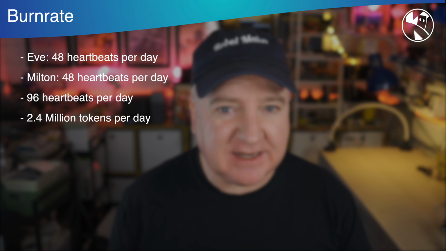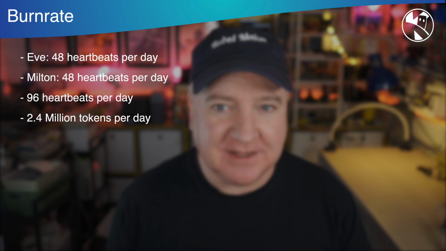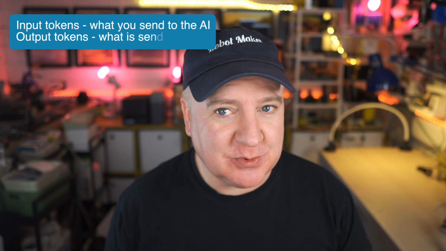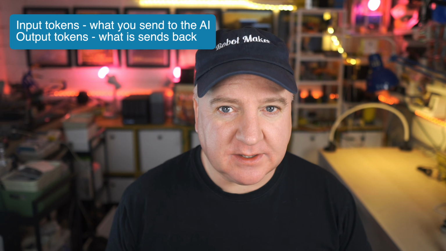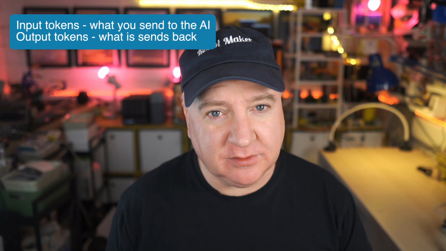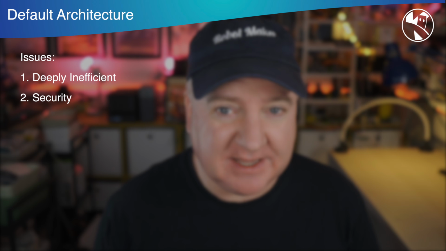My 2 agents running simultaneously meant 96 heartbeat requests per day. Between them, they were sending nearly 2.4 million tokens daily before Milton and Eve had even had a single conversation. And that's just input tokens. Factoring in the output tokens at $25 per million, and the real numbers climb higher still. The first problem: the default OpenClaw architecture is very inefficient.